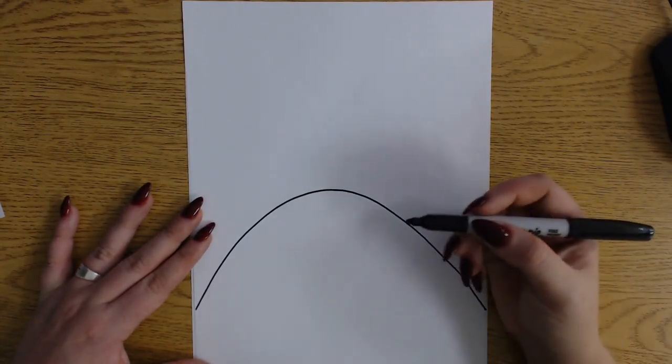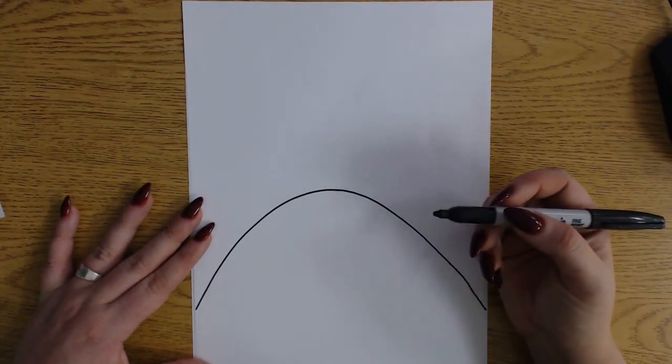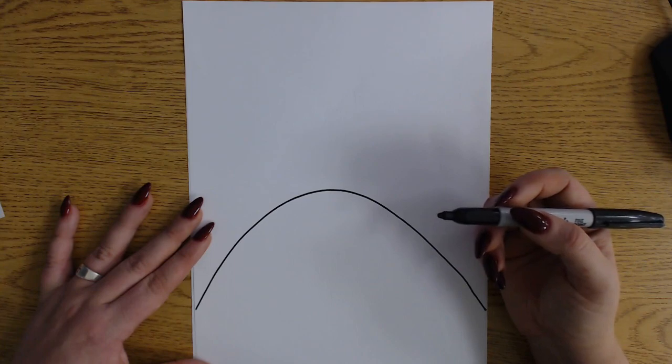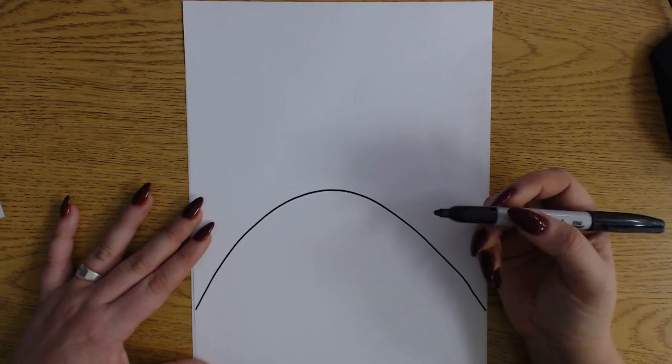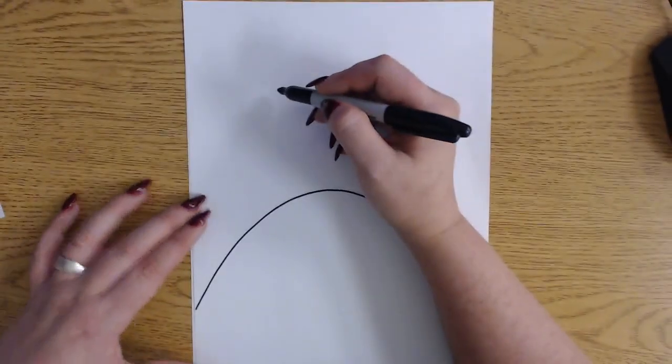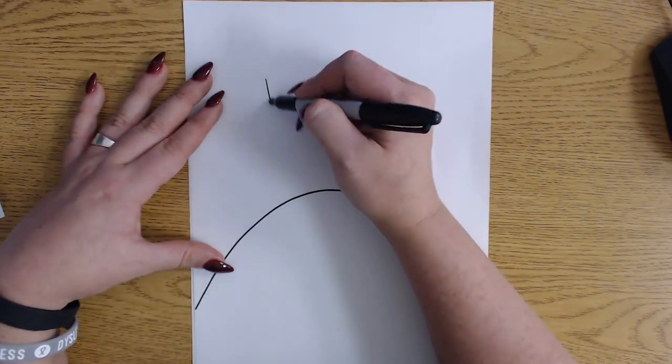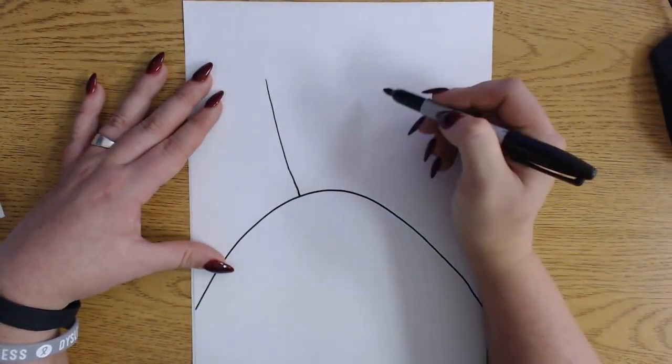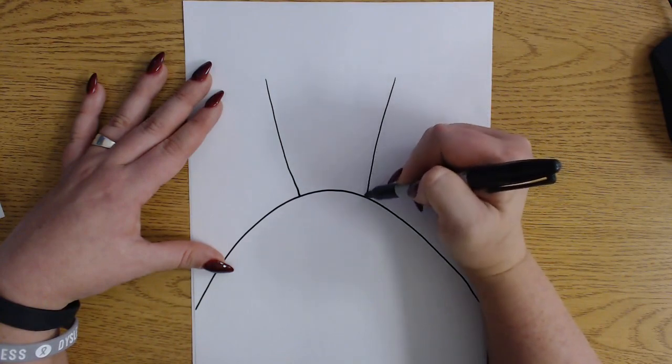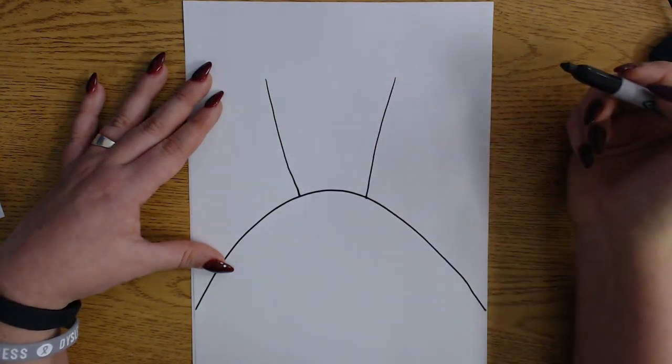Now remember, I'm drawing with a marker so that you can see my paper. You are going to draw with what first? A pencil. That way if you make a mistake, you can fix it. First thing we're going to do is draw the main part of our house. So I'm going to do two slightly diagonal lines going down and touching the hill.